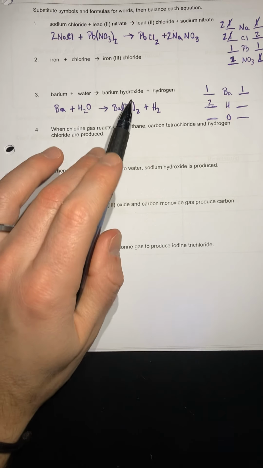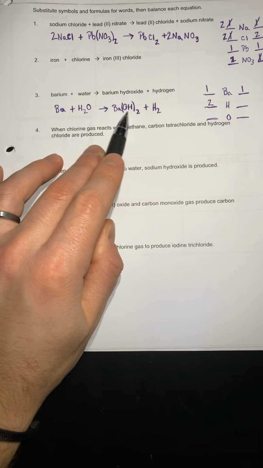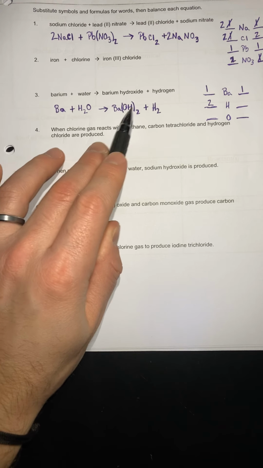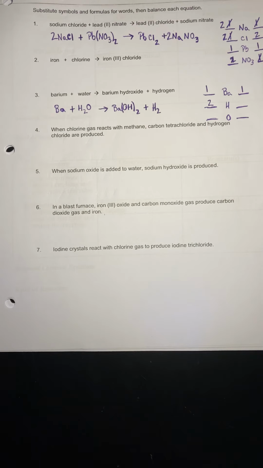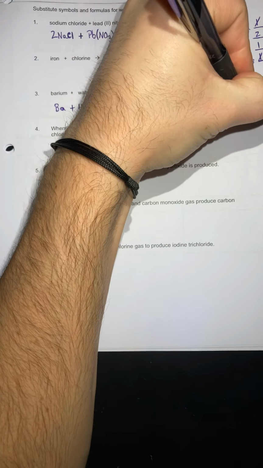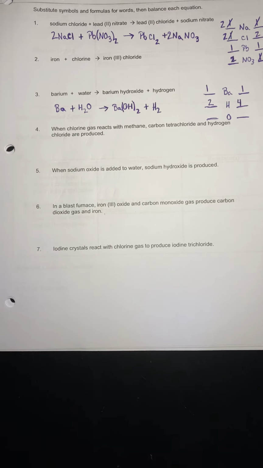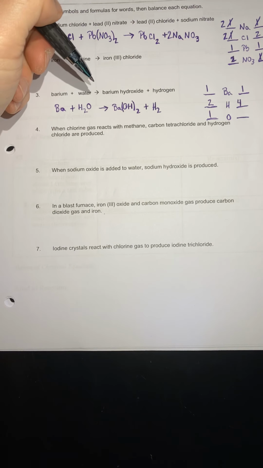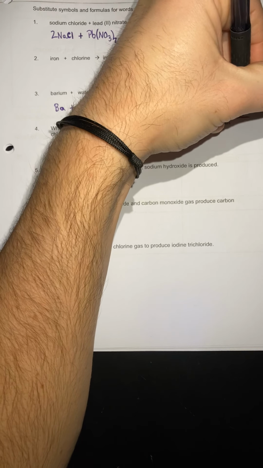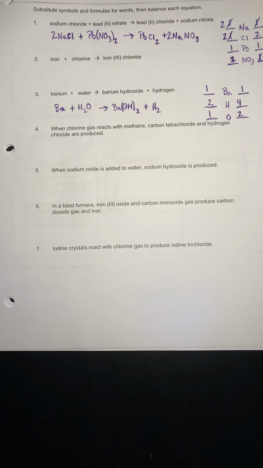How many hydrogens do I have on the right? 4. Here's why. This 2 applies to everything inside the parentheses. So 2 oxygens, 2 hydrogens. So that's 2 hydrogens here plus the 2 hydrogens there. That gives me 4 total on the right side. Everybody see that? Yeah. All right. Now, how many oxygens do I have on the left? 1. Just 1. And how many do I have on the right? 2. All right. So, those are our tallies.